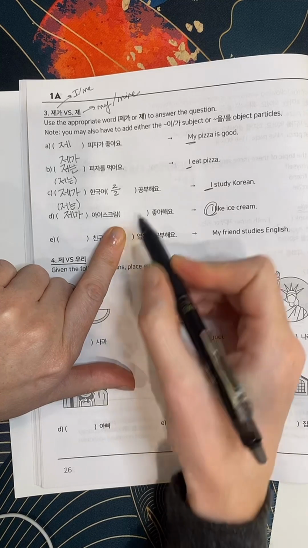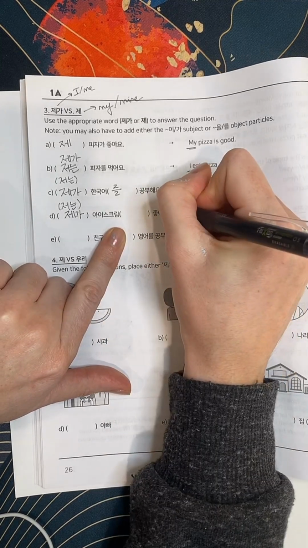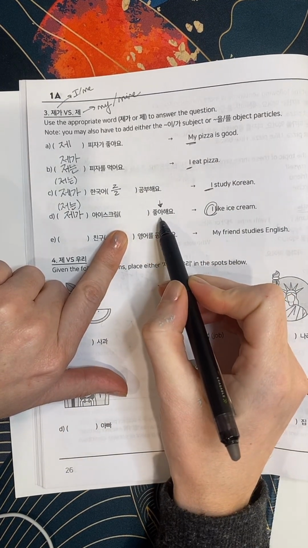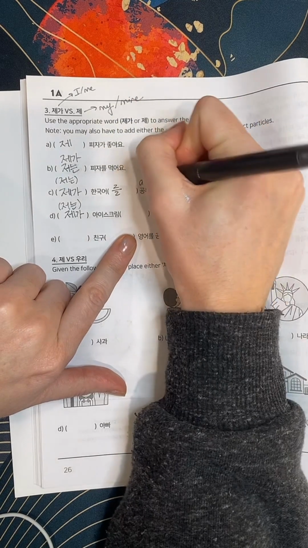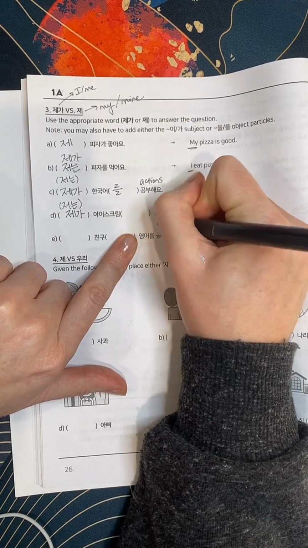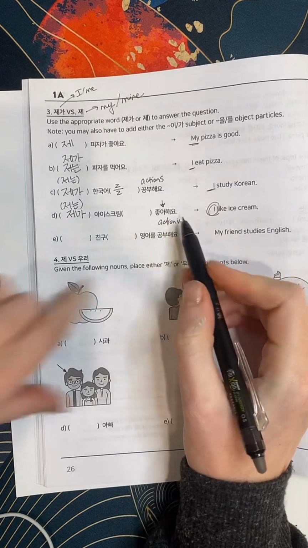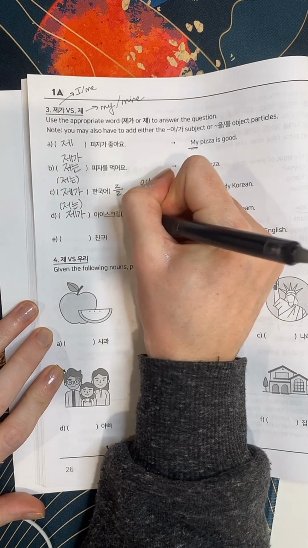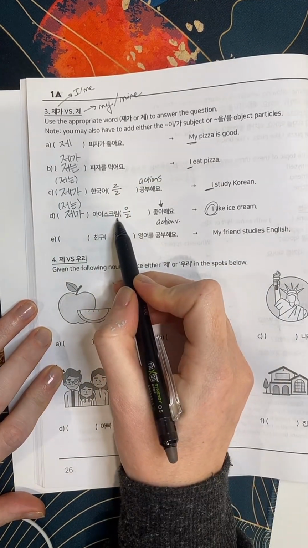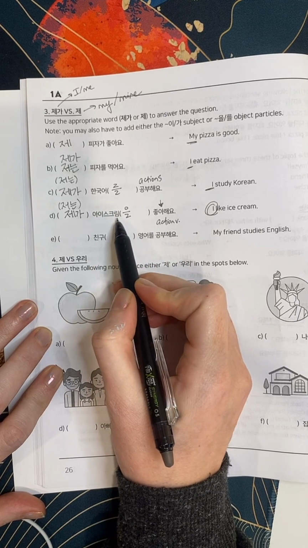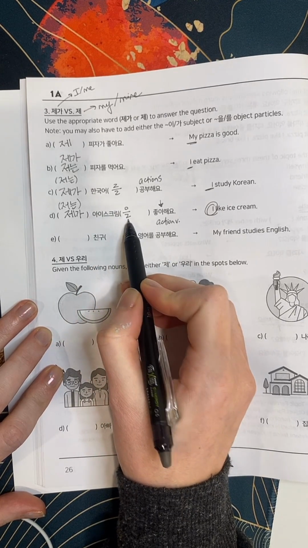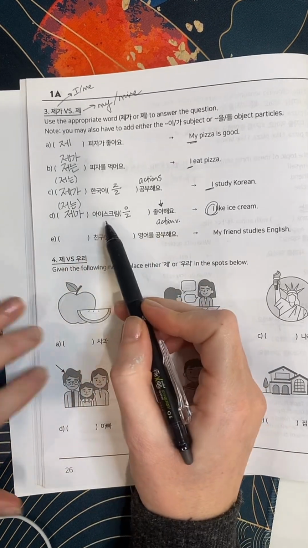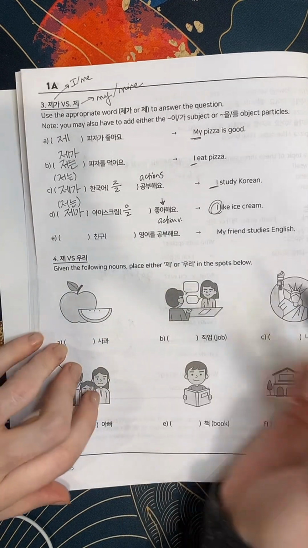Well, in order to know what particle you need, you have to look at the verb. This is how you know what particle to use. Now, 좋아하다 is an action verb. Both action verbs. And when you have an action verb, you use the object particle. So in this case, because ice cream ends on a consonant sound, you attach 을. 제가 아이스크림을 좋아해요, or 저는 아이스크림을 좋아해요. I like ice cream.